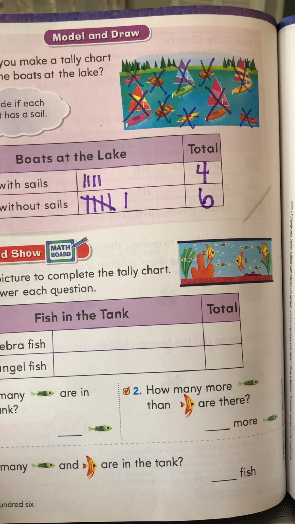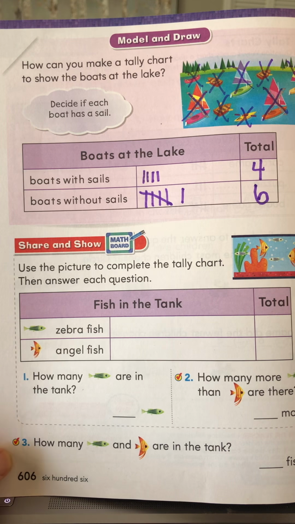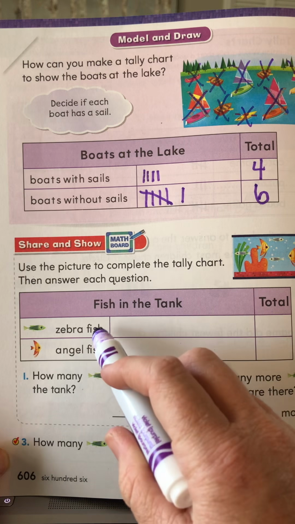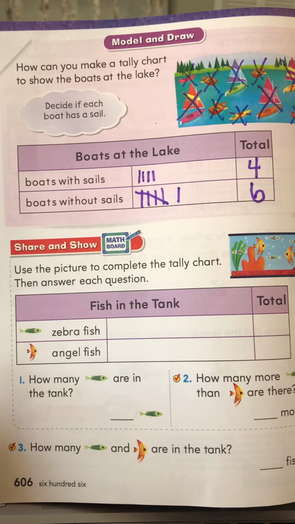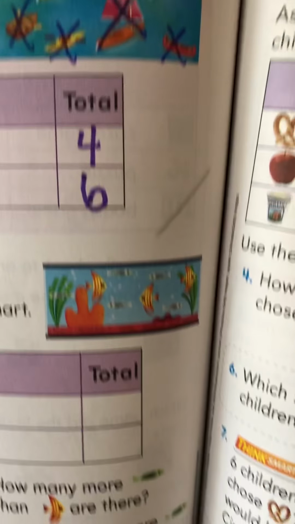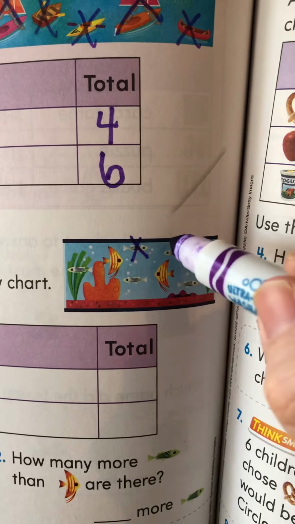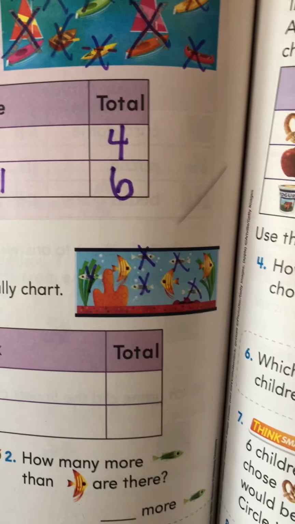Okay, next we're going to look at the fish in the fish tank. And the directions say use the picture to complete the tally chart, then answer each question. All right, so fish in the tank, we have zebrafish and angelfish. Let me get you a little bit closer. We're going to count our zebrafish first. Those are the ones with the stripes going across. So let me go ahead and count those. 1, 2, 3, 4, 5.